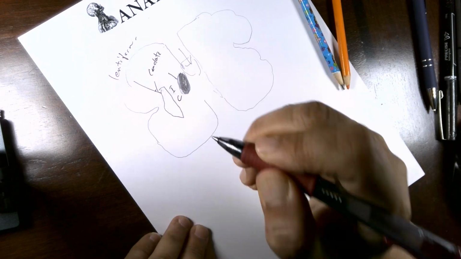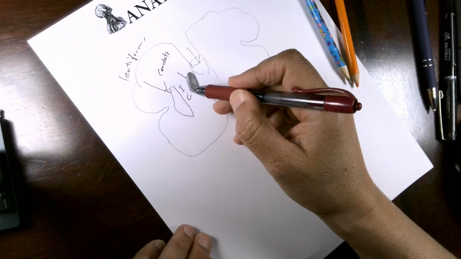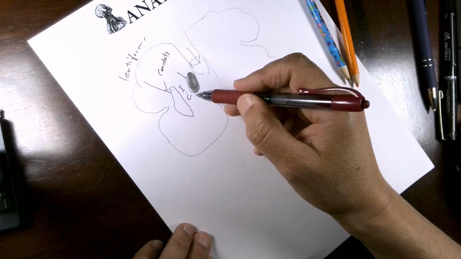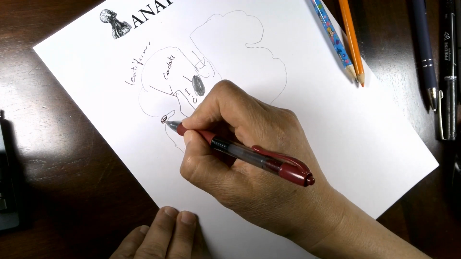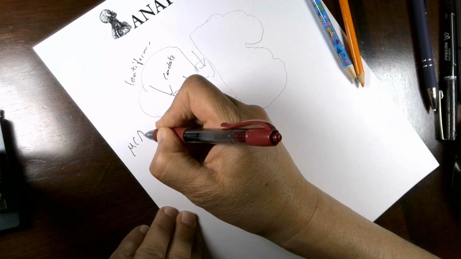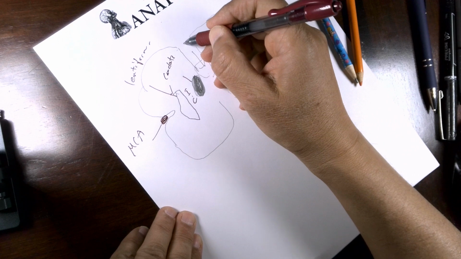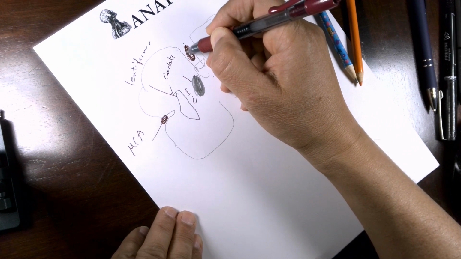The internal capsule is a very important area where most of the projection fibers travel through, connecting a higher center with a lower center. So the middle cerebral artery is located here. This is the MCA. The anterior cerebral artery is located in this area, in the longitudinal fissure. This is the anterior cerebral artery.